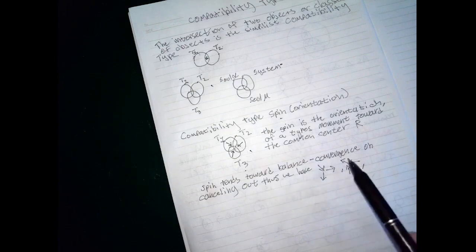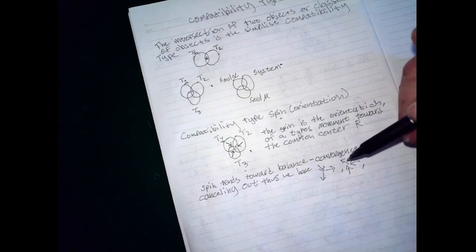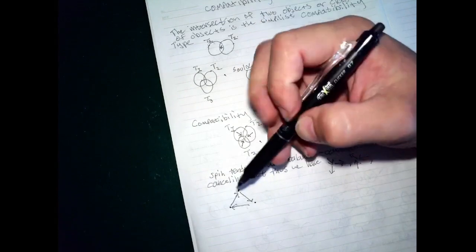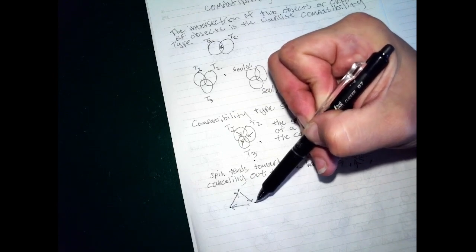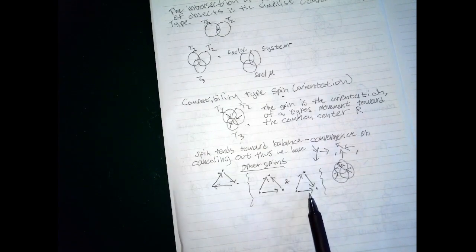Spin tends towards balance, convergence on canceling out. Thus, we would have spin in, spin out as the preferred states for the spin of three types. I think this is the most stable structure for the spin of three, and it represents the spin by two arrows, or two lines, one for each type. Other spins are oscillating between these two. Because of the law of cancellation, we would say that they oscillate. They must resonate between these two states.